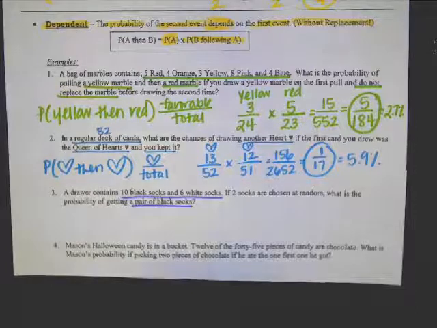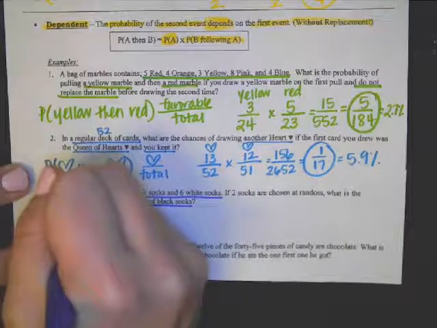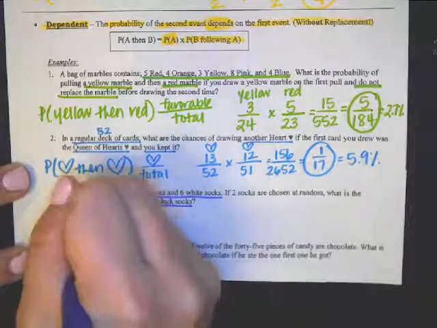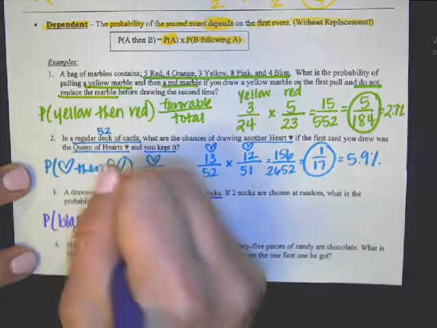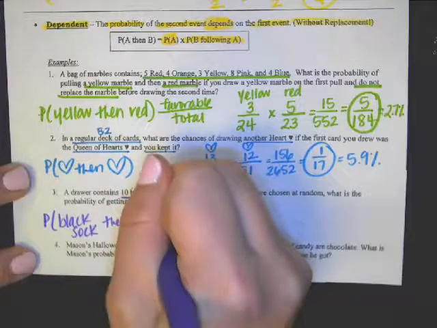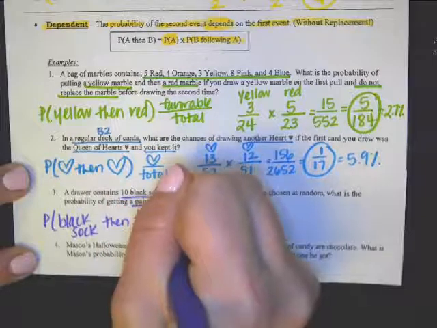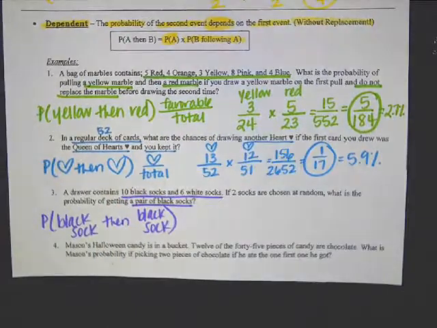So our probability is looking at a black sock, and then another black sock. Nothing is wrong with mismatched socks. I wear them all the time. So let's take a look.